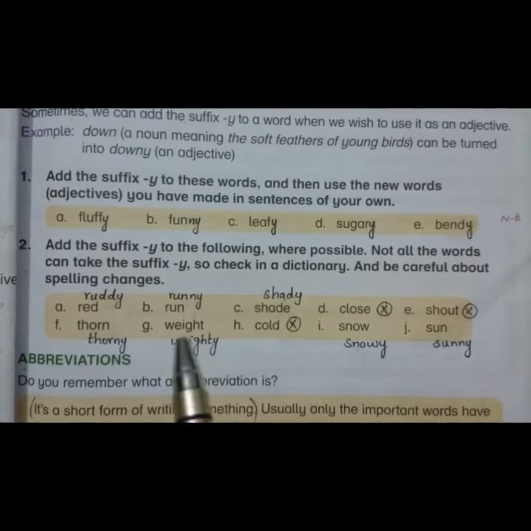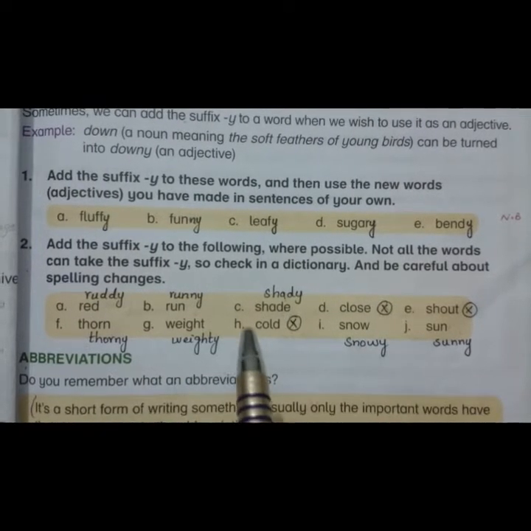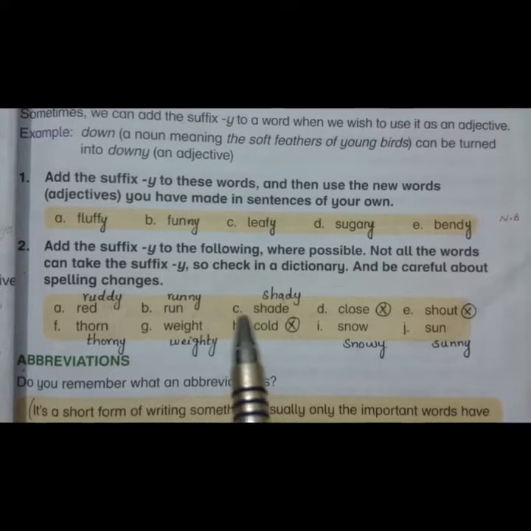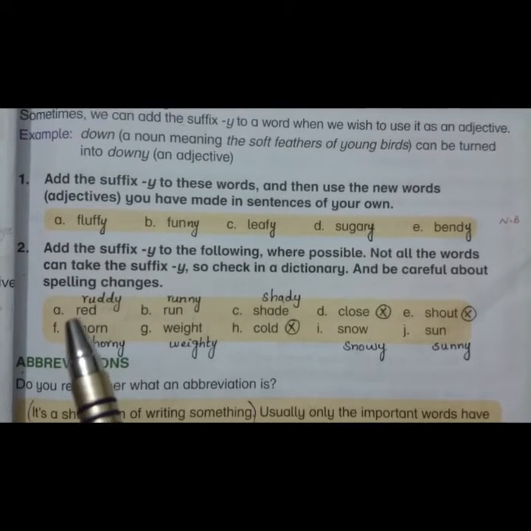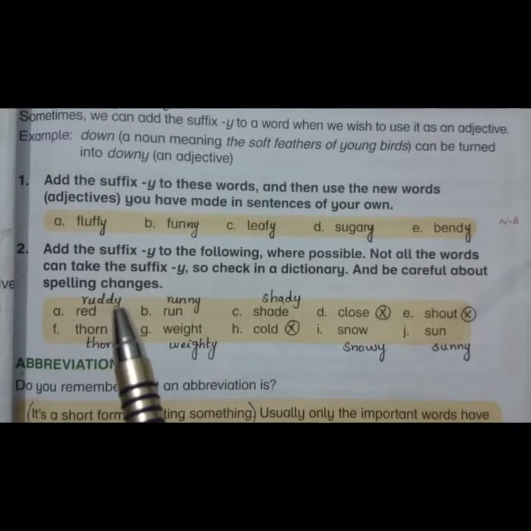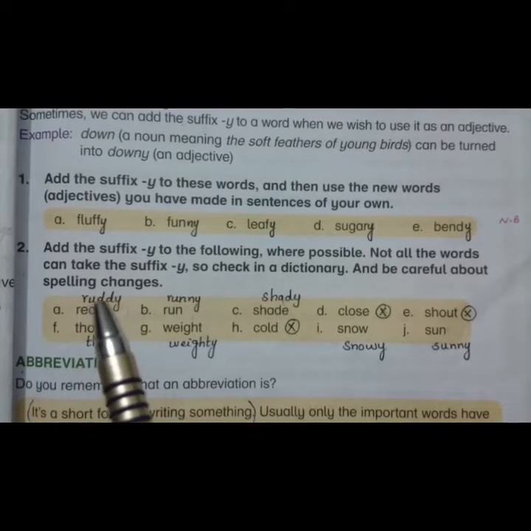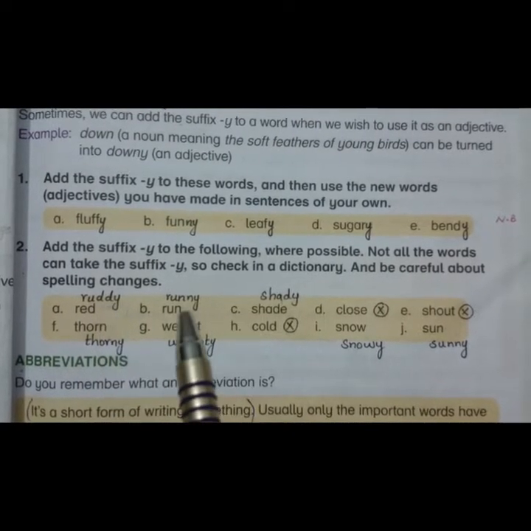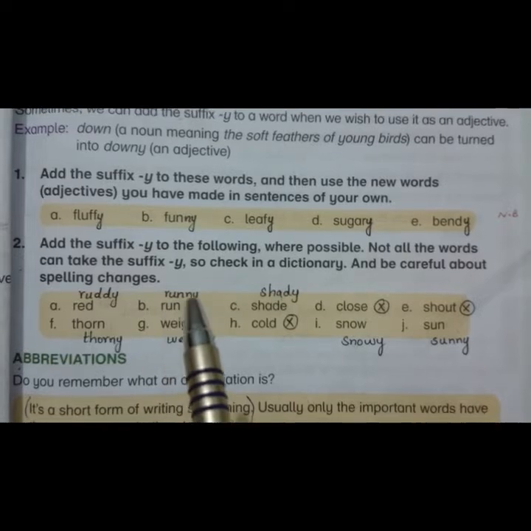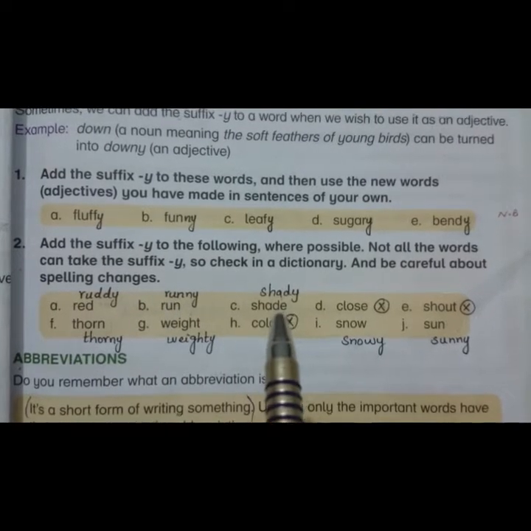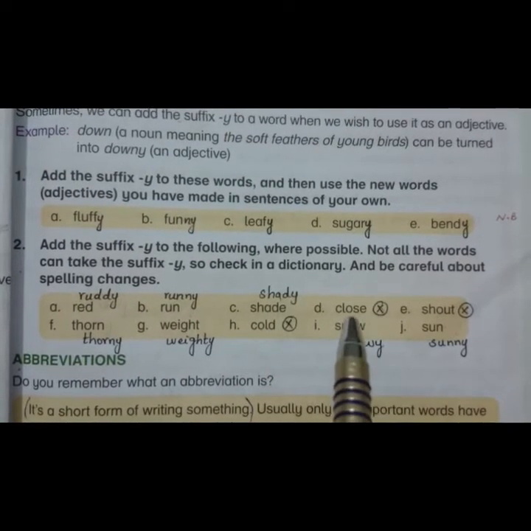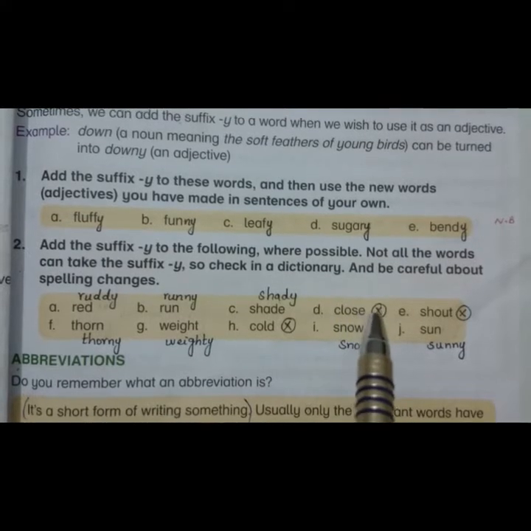So let's see what are those words that can be changed into a new word using a suffix y. Like the first one is red. If I add suffix y in the end, it will not be redy, it will be ruddy. Then run will be runny with double N. Shade will be shady. Close can never be changed into closey.